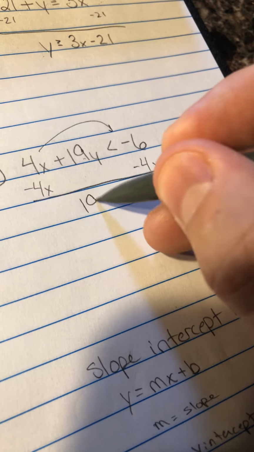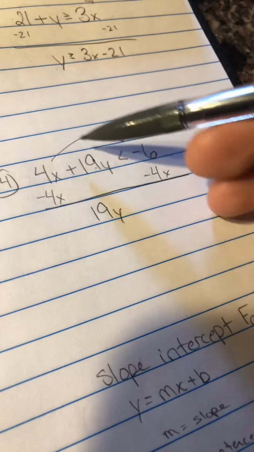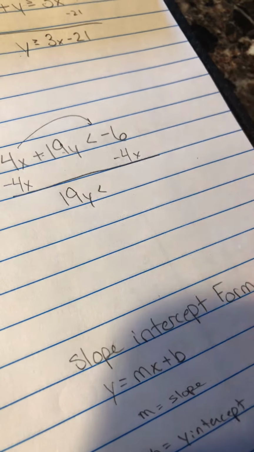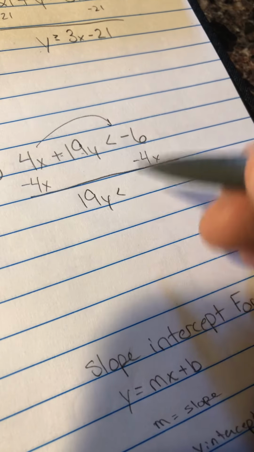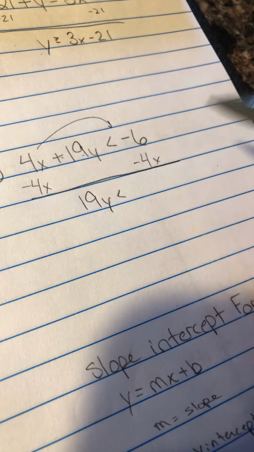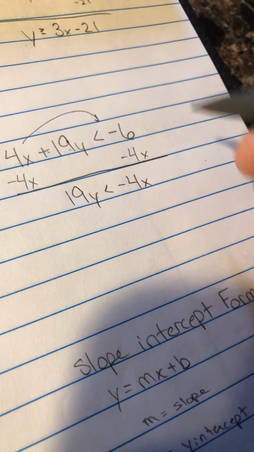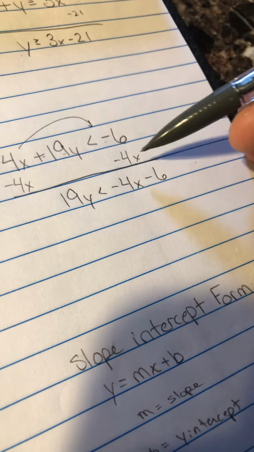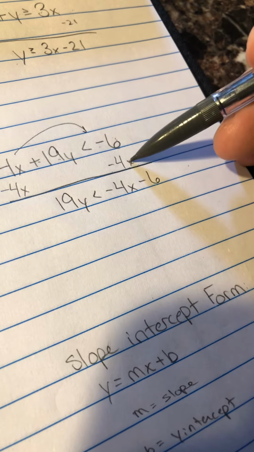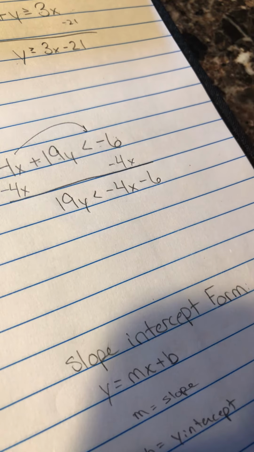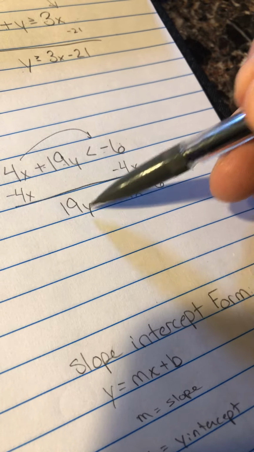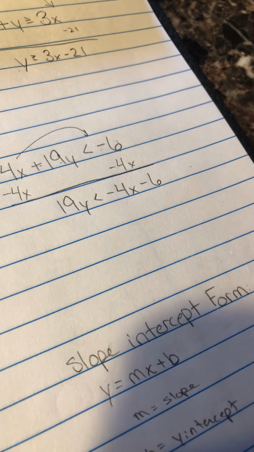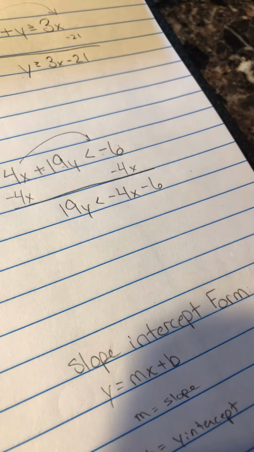Now we have 19y. The good thing is it is a positive, so we don't have to worry about flipping any signs this time. So we have 19y is less than, and since we got the -4x over here, and then the -6. Remember, you can't combine these two, because this one has an x and that one does not. You just stick them side by side. So we have y is less than mx plus b, which could be minus b, it doesn't matter, and the m could be negative, that doesn't matter either.